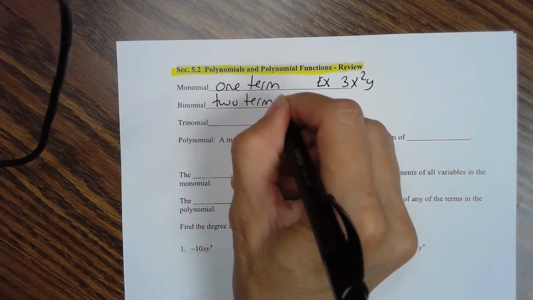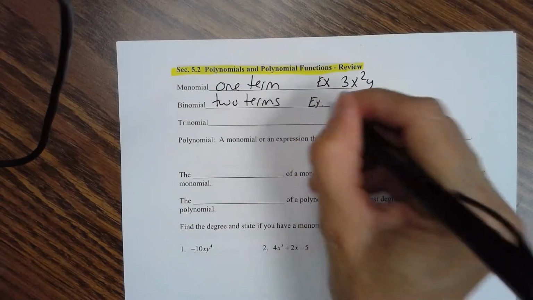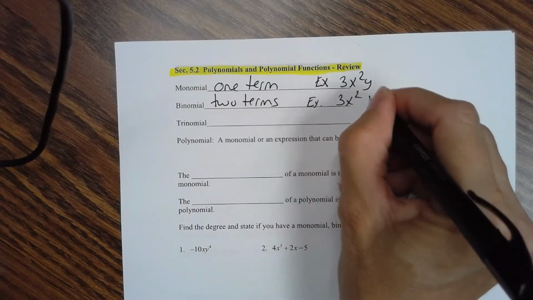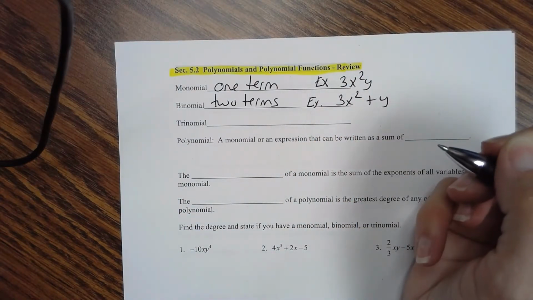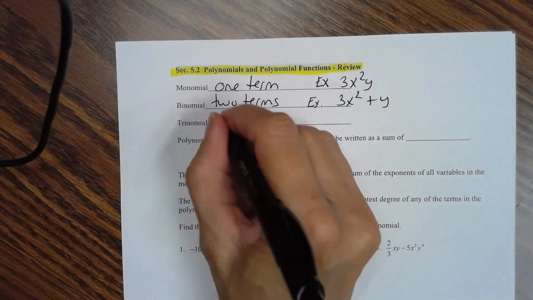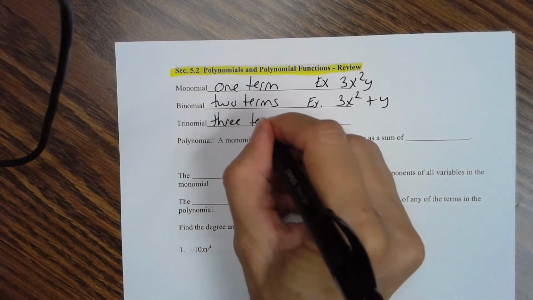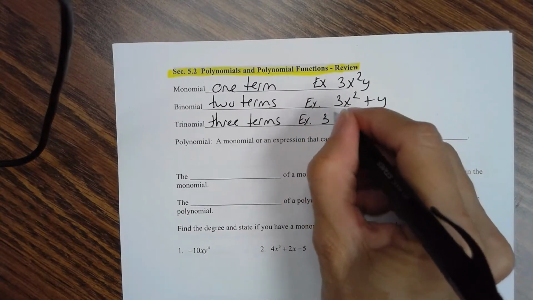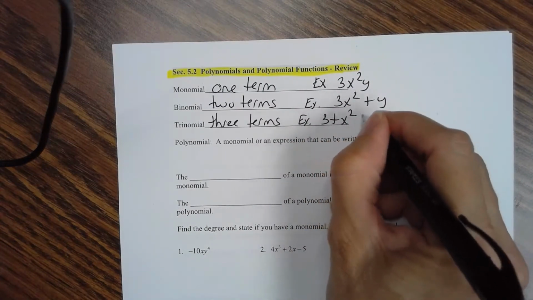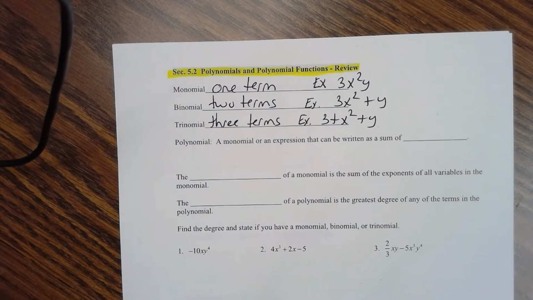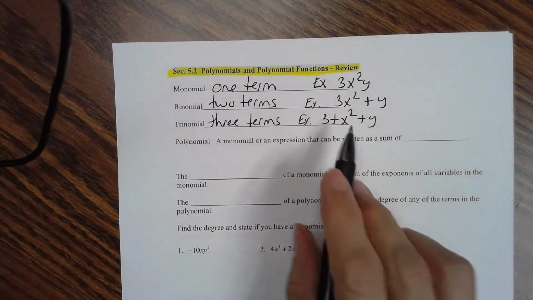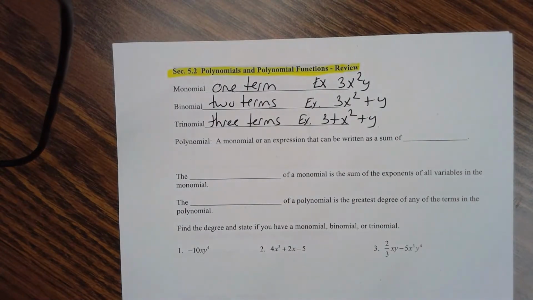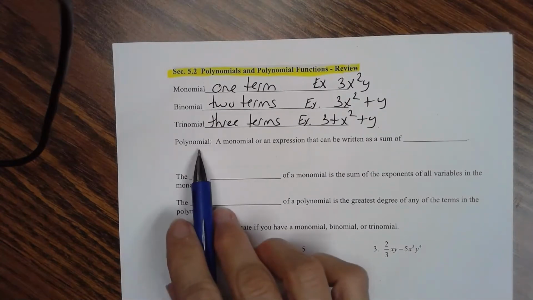A binomial is two terms. And with two terms, here's an example: we could have 3x squared plus y. That's a binomial. And if we wanted a trinomial, that means we want three terms. An example of that could be 3 plus x squared plus y. That means you have three terms. So terms are separated by plus signs and minus signs. Past three terms, we just call it a polynomial.